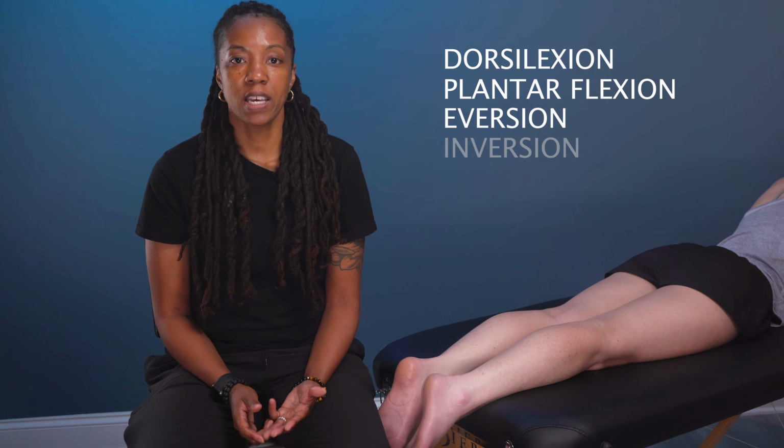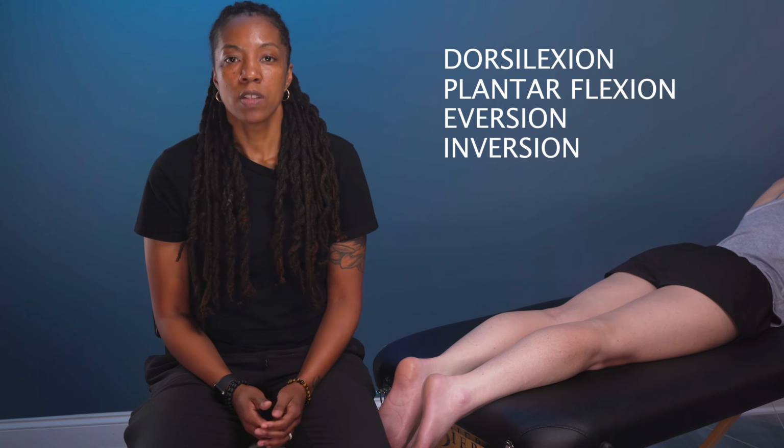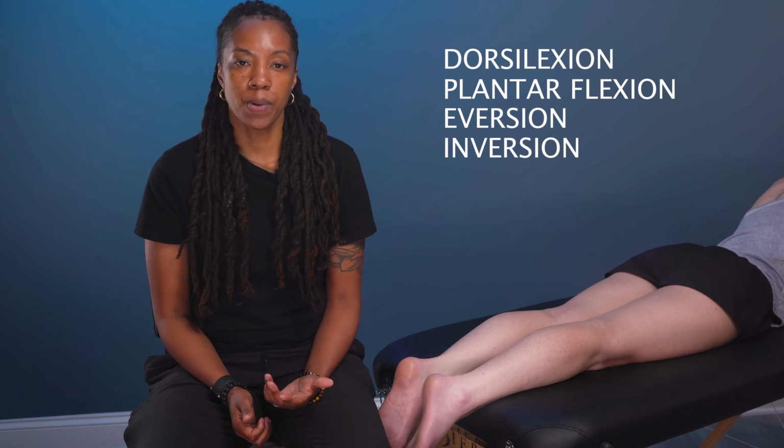Have the client stay within their pain-free range and perform dorsiflexion, plantar flexion, eversion, and inversion of the ankle. This will help reduce stiffness and pain and restore normal biomechanics and proprioception to the ankle during rehab. To treat the pain and stiffness from an ankle sprain, we are going to use the Chakra cups or the Energy cups by Lure Essentials.